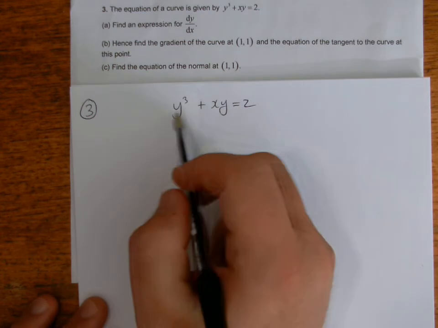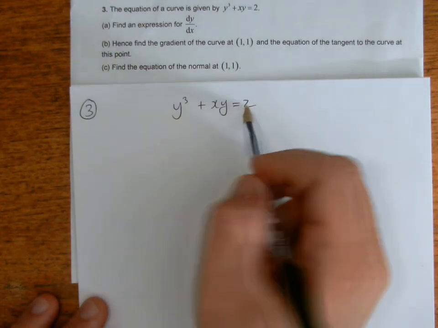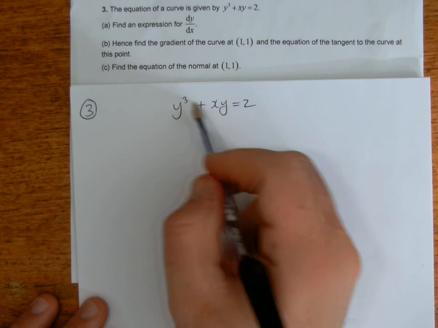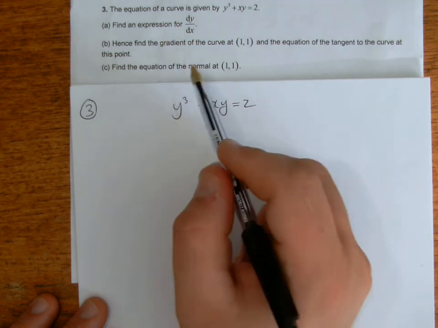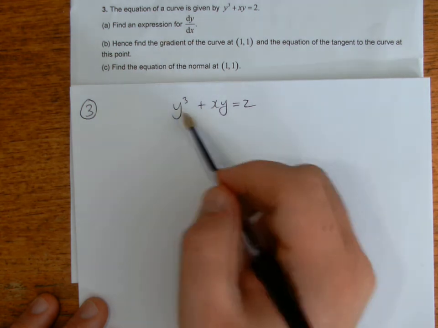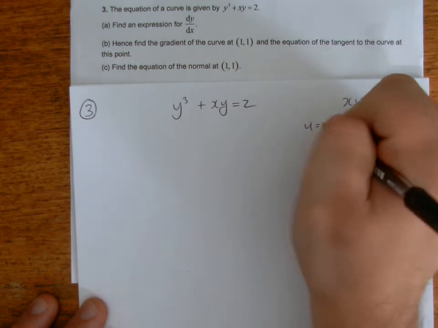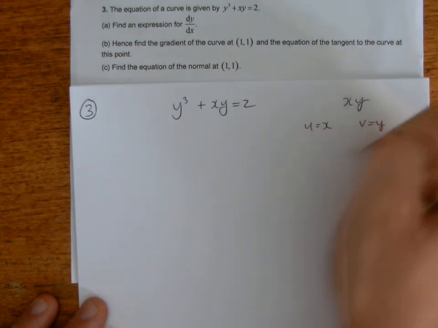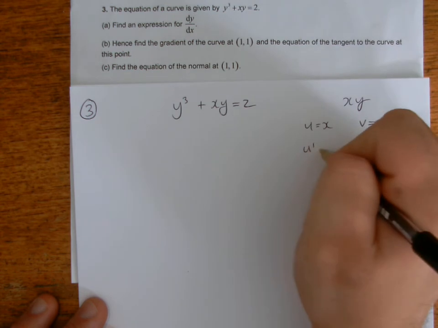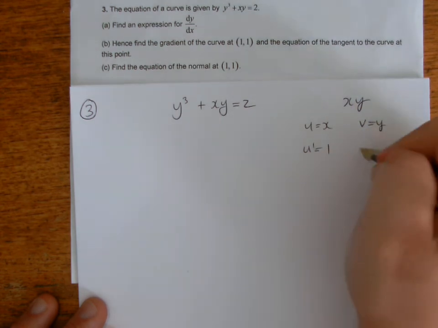Okay, so we've got here y cubed plus xy equals 2, all right? And find an expression for dy by dx. Well, we've got a product here of xy. So u is x, v is y. du dx is u dash, so that's just 1. dv dx, v dash, so that y is becoming 1 as well, but you've got to times it by dy dx.